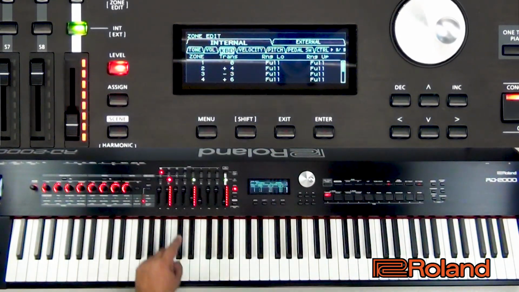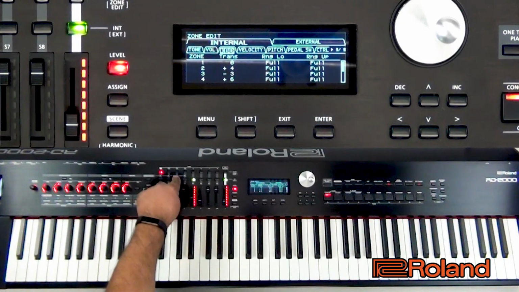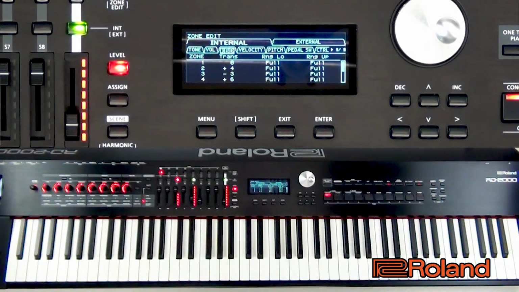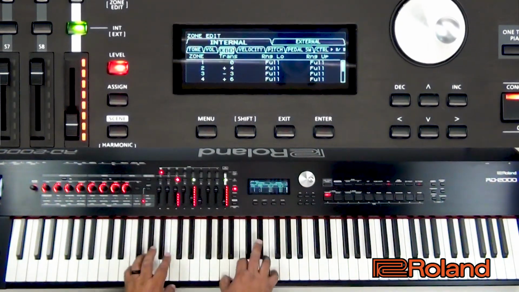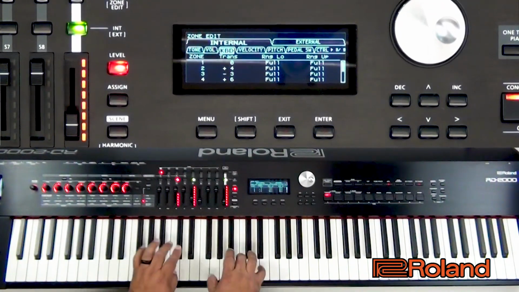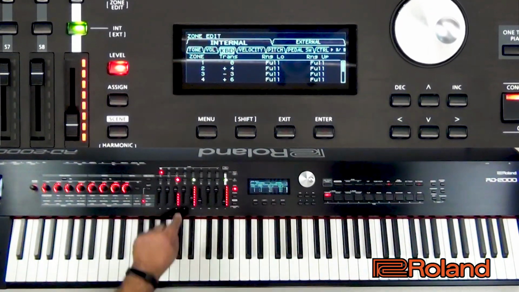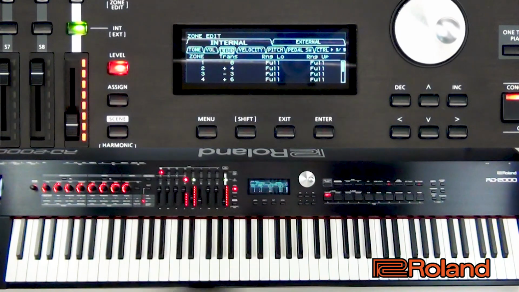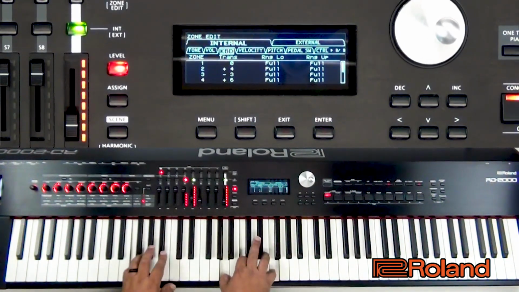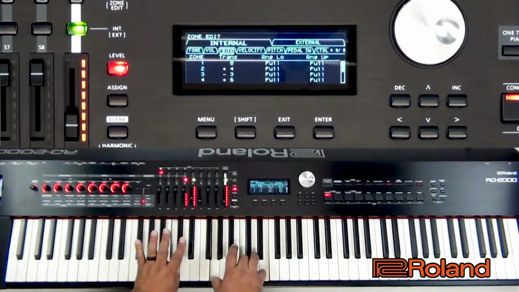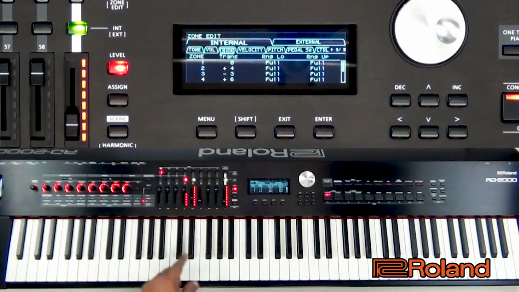Okay, that's in the key of E. Let's turn off zone 2, turn on zone 3. This one I believe is an A. Great. And now let's turn on zone 4, which I think we put in F sharp or G flat. And let's go back to zone 1.